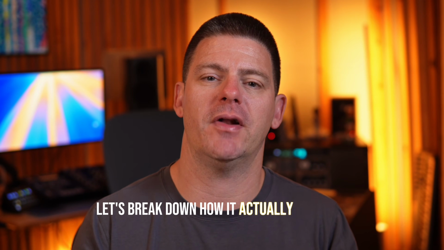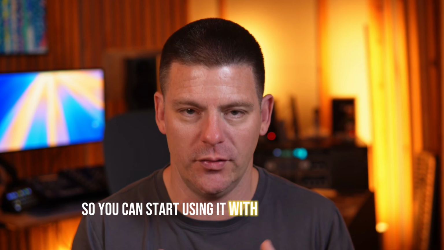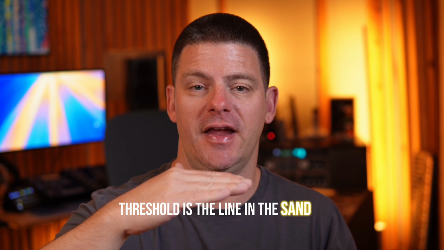All right, now that we know what a limiter is, let's break down how it actually works so you can start using it with some intention. It all starts with a few key controls: threshold, ratio, and attack and release. Threshold is the line in the sand. Once your audio hits that point, the limiter steps in and starts turning things down. If your peaks stay below the threshold, the limiter doesn't do anything.